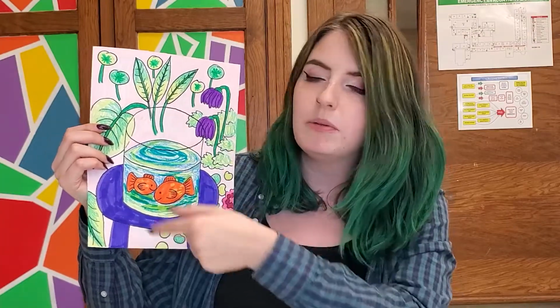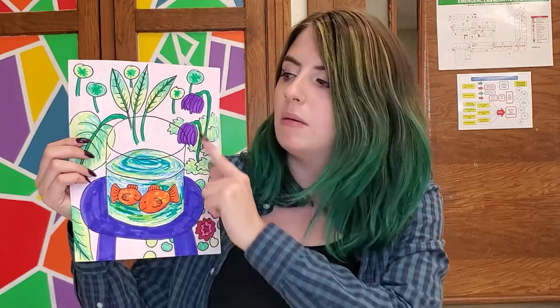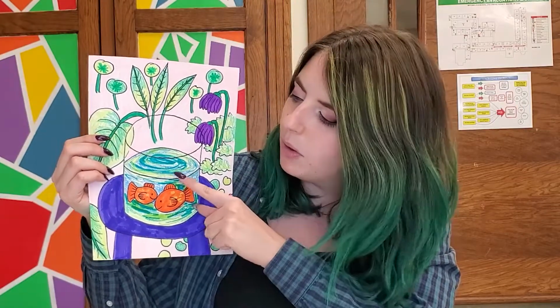Now if this finished picture makes you feel a little intimidated, don't worry. I'm going to show you exactly how to make the fishbowl, the fish, and the table, and even the plants. But you can make the background, plants, and flowers any kind you want. And the bowl, the fish, and the table are pretty simple to follow with.